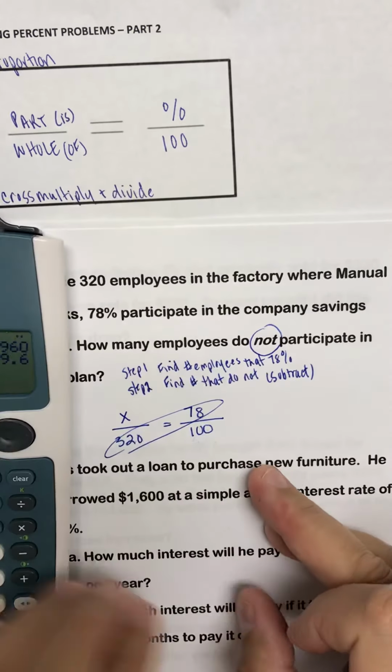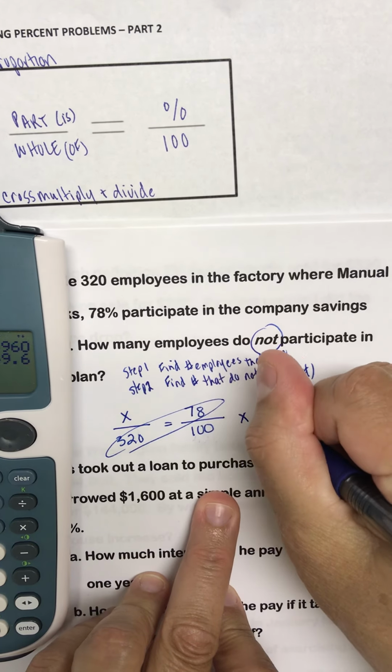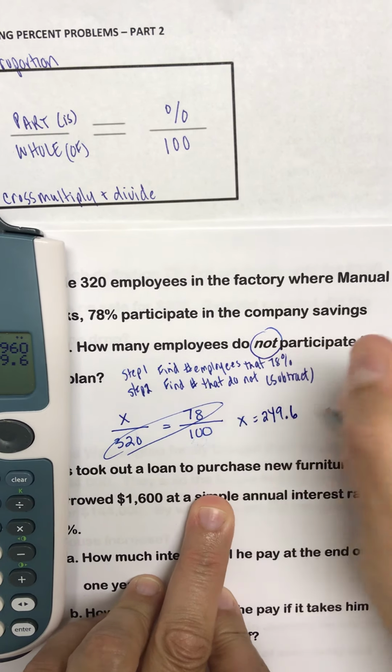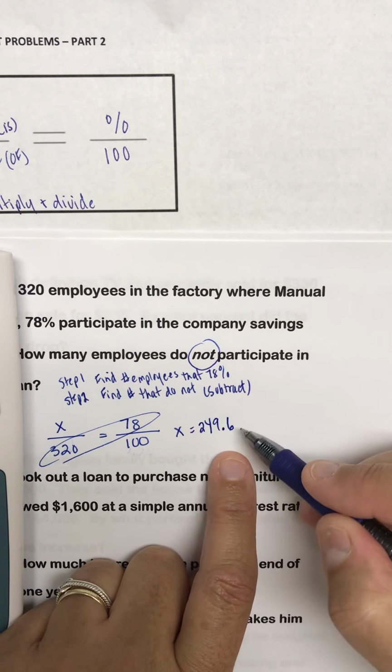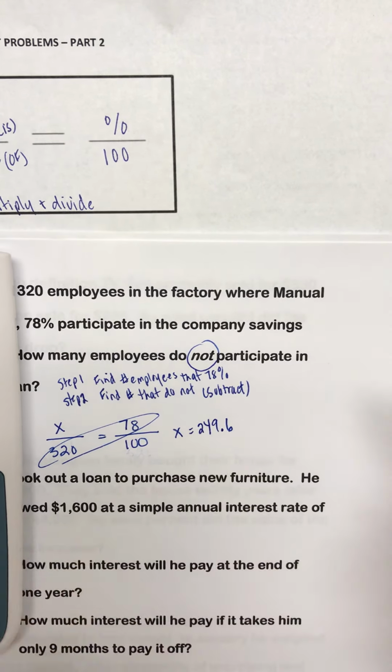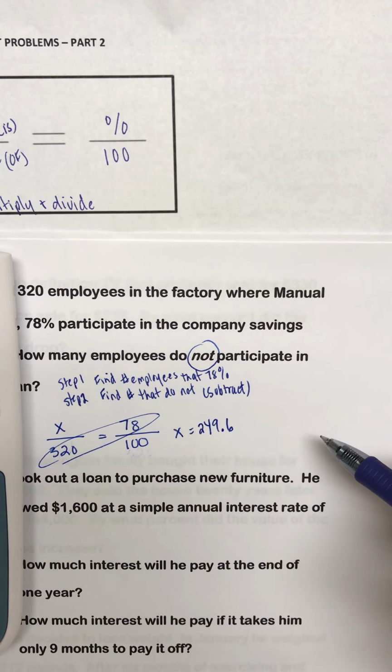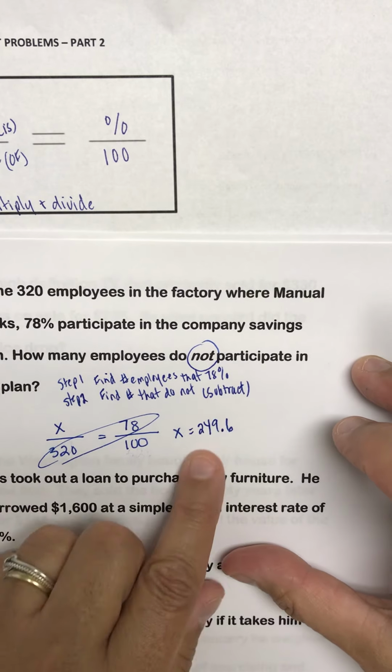Okay, and I got X equals 249.6. This is also tricky because we can't have a decimal point of a person. But we're going to finish the problem and finish the subtraction, and then we're going to round it to the nearest whole person.